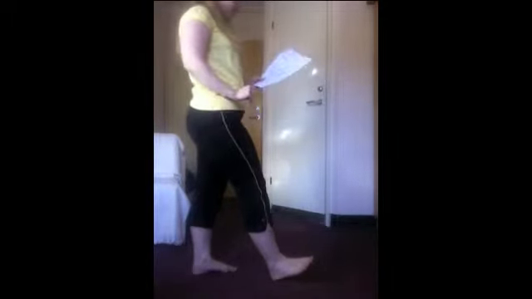Okay, so initial contact. As we discussed, that's when the heel of your foot has contact with the floor. And when you've been walking to get to initial contact, your leg has gone from swing to initial contact. So it's gone from a flexed position into an extended one.